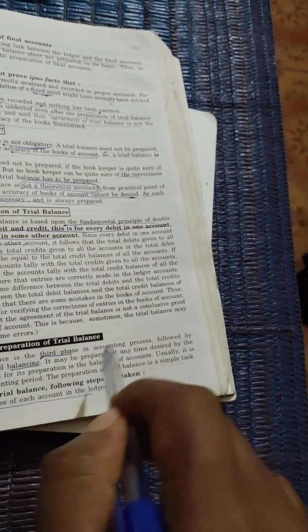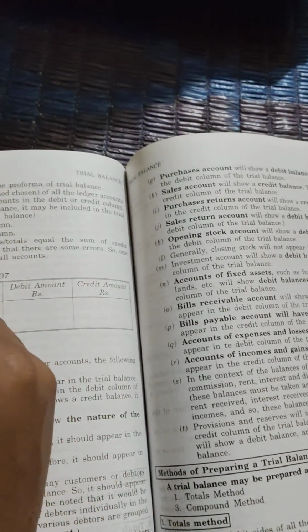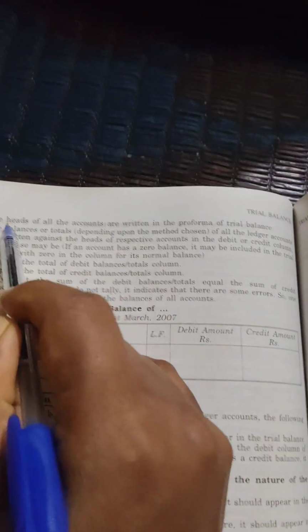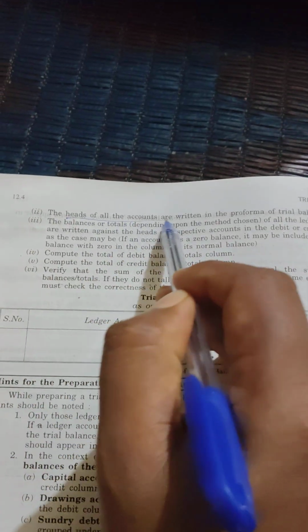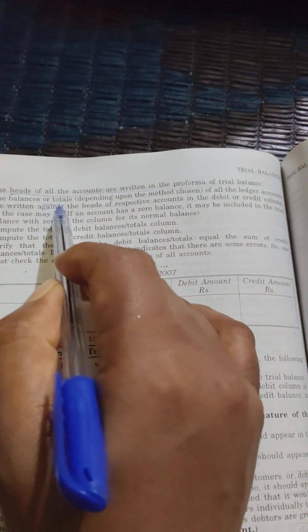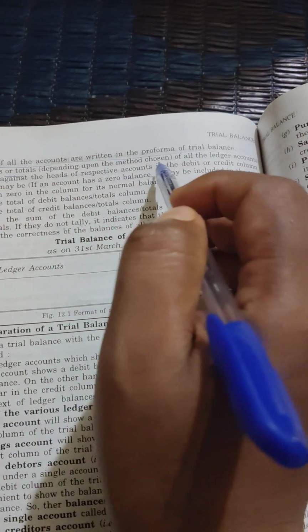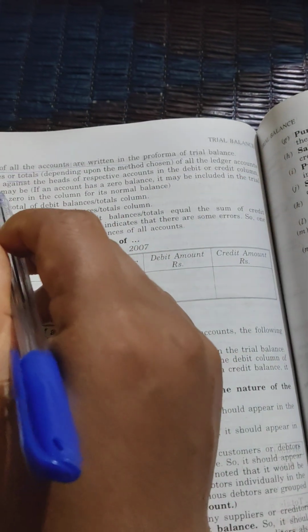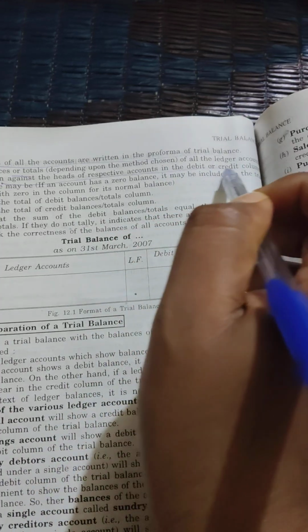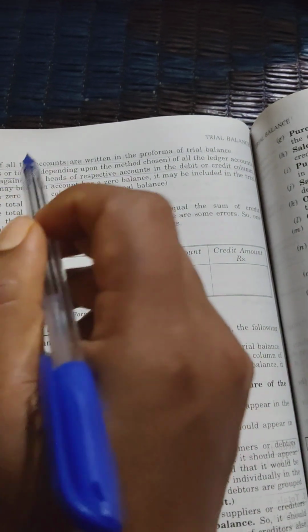Ascertain the balances of each account. First we have to ascertain the balance of each ledger account. Then the heads of all the accounts are written in the pro forma trial balance. The balances or totals are taken depending upon the method chosen. All the ledger accounts are written under the heads of the respective accounts, in the debit and credit column as the case may be.